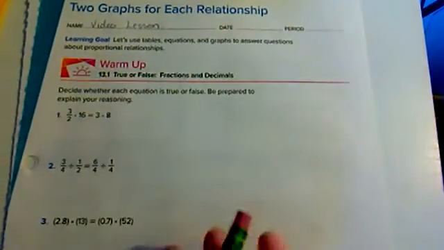So you're going to decide whether each equation is true or false and be prepared to explain your reasoning. So you have 3 questions. Pause the video and take 5 minutes to answer that now.